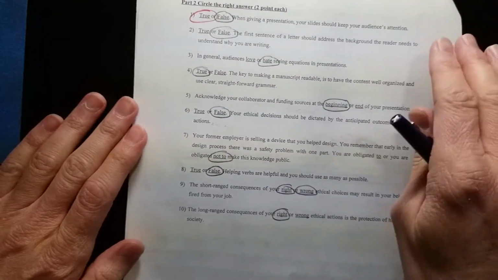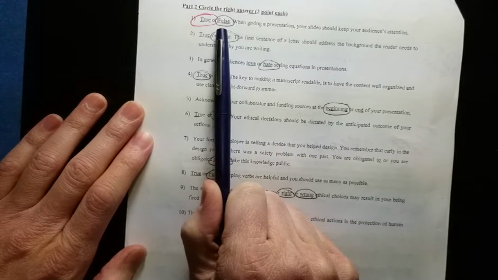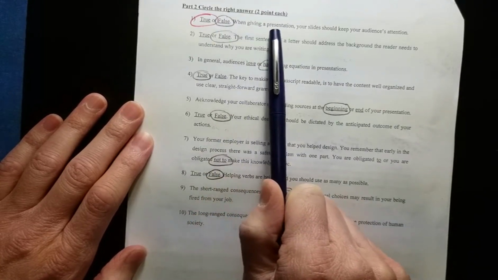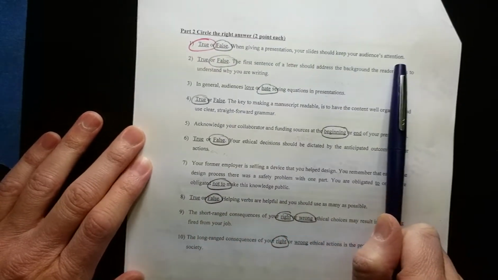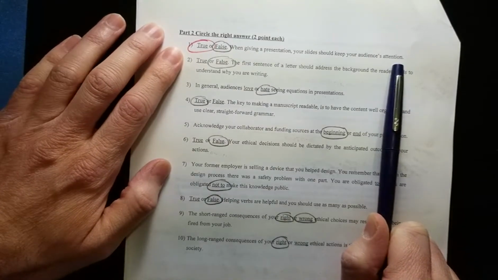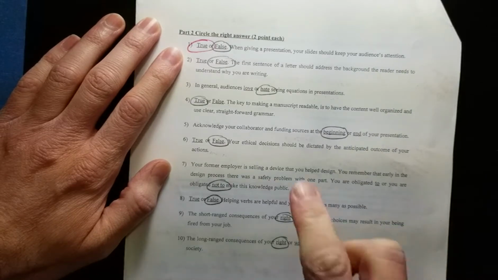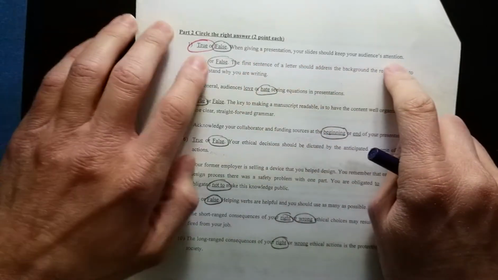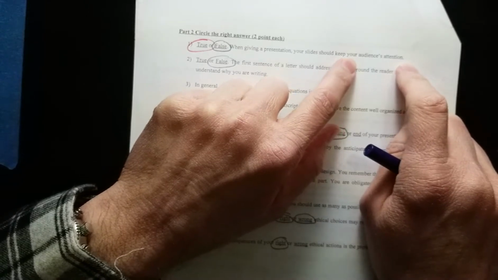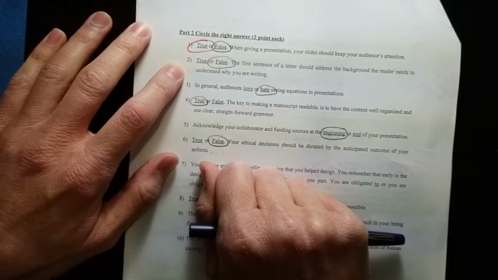Going to the next. So originally I said that it's false: when giving a presentation, your slides should keep the audience's attention, because it's not the slides, but it's you that are keeping the attention. But then I realized that the student is basically understanding that keeping the audience's attention is kind of the paramount. So I took either true or false for the first problem.